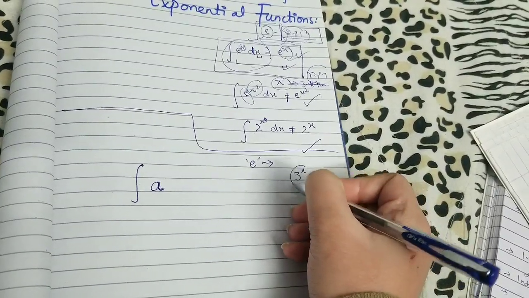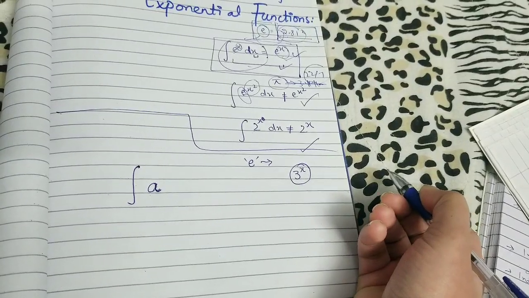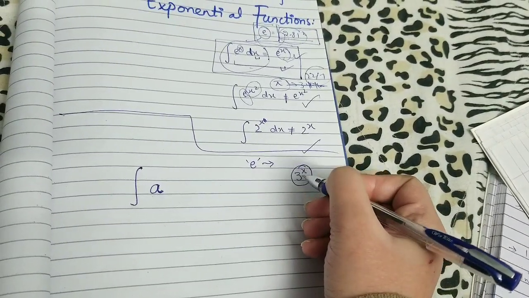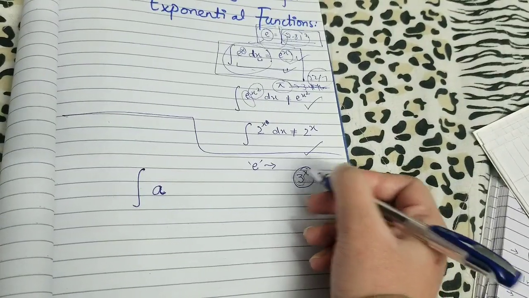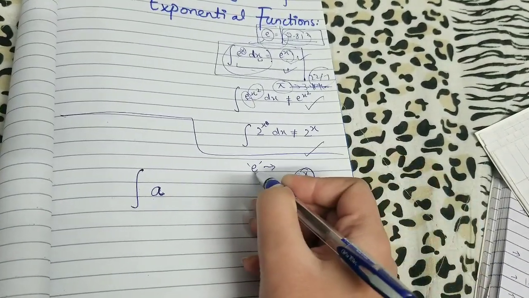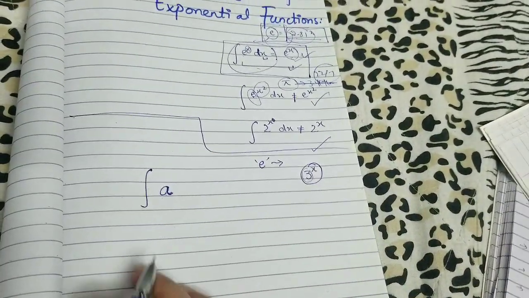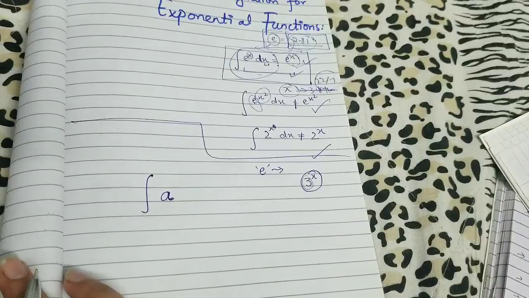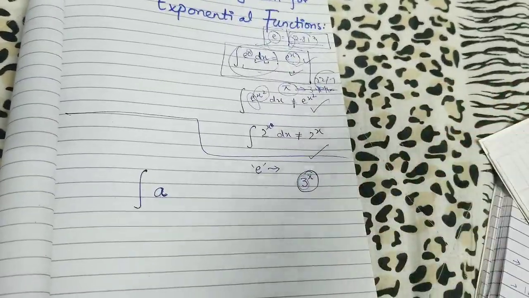The constant number could be e or some other number, and that is why we are using a. We'll use e afterwards, then I will show why this formula holds.